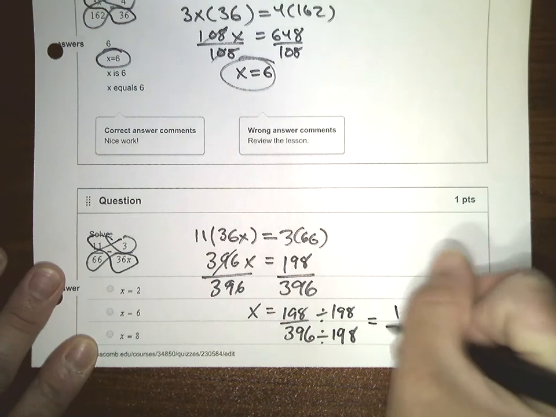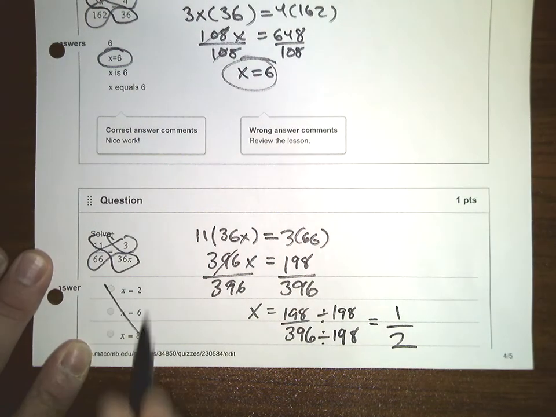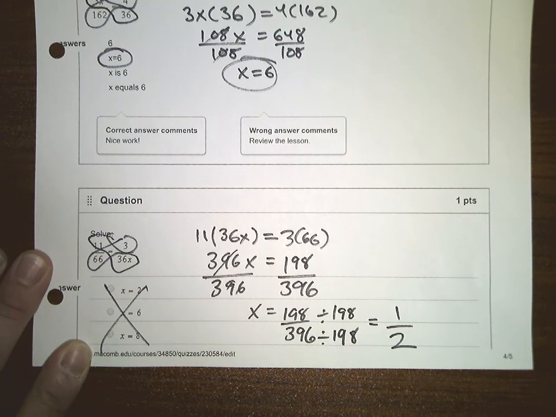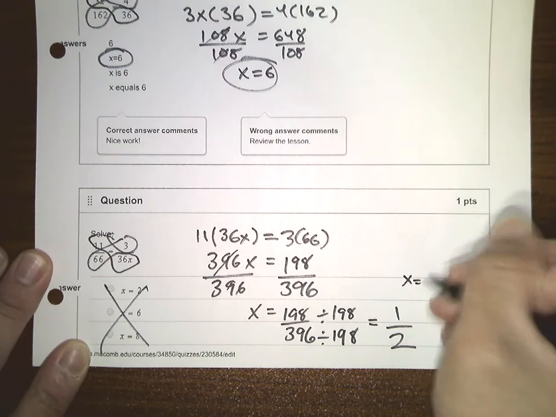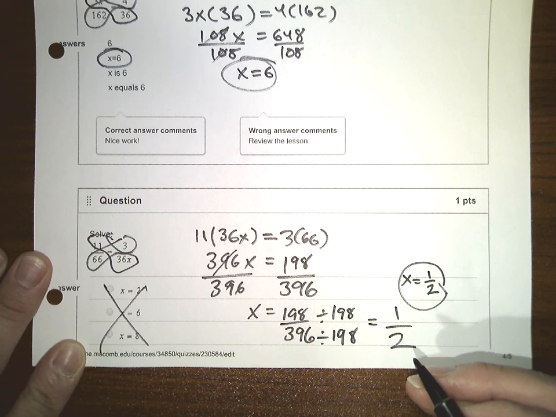So I'm left with 1 over 2. So it does not look like the correct answer is here, but the correct answer is 1 over 2. All right, so what a time to be alive, right?